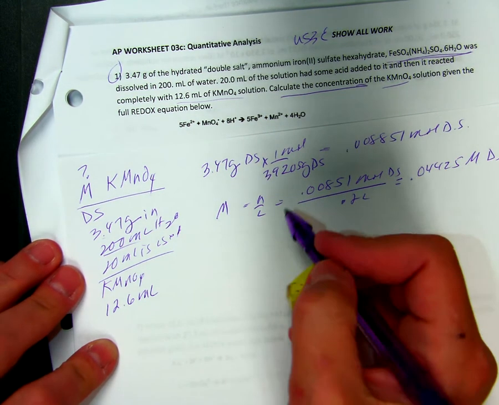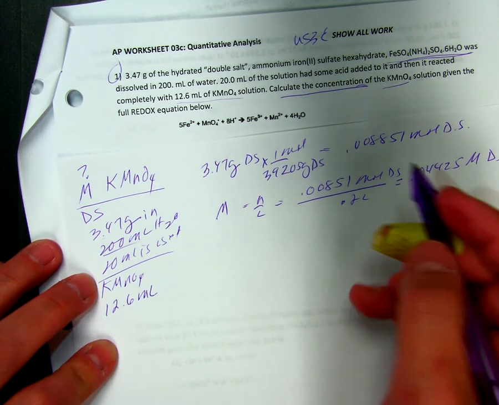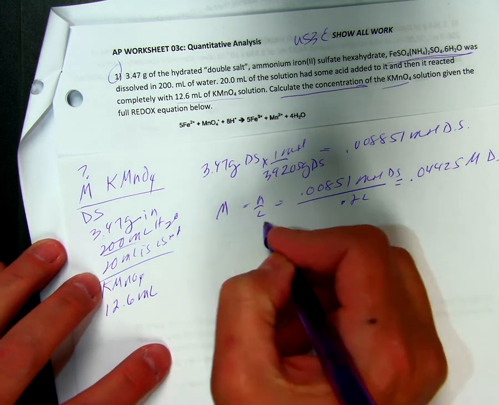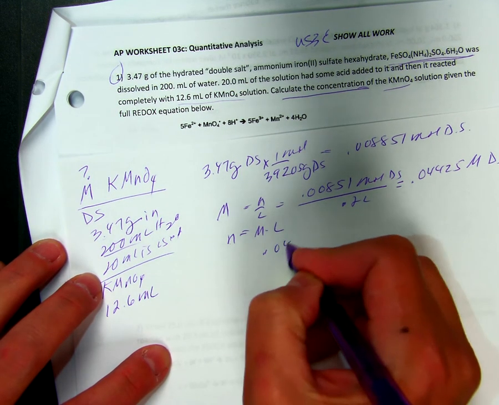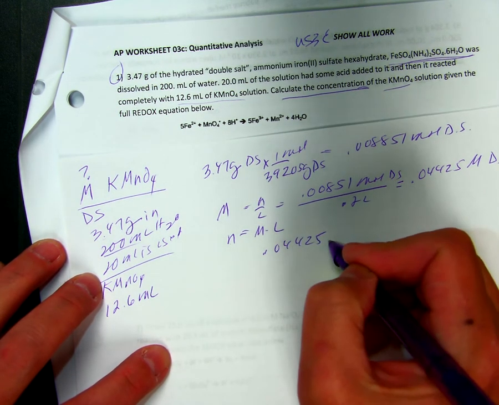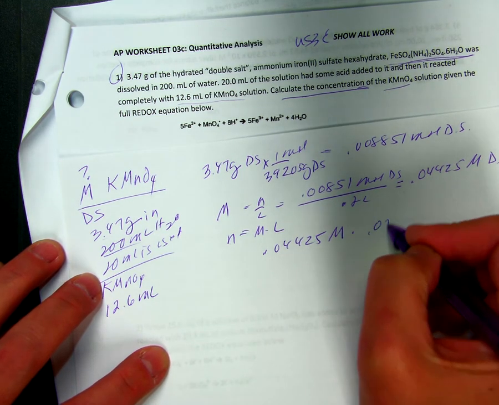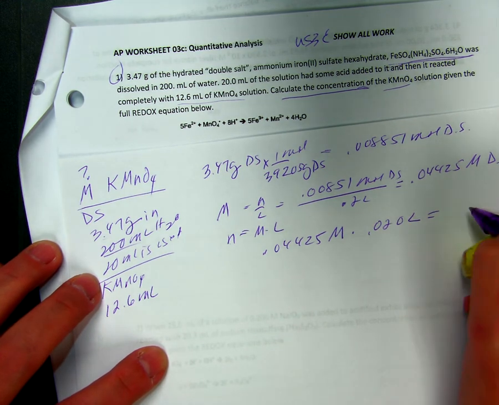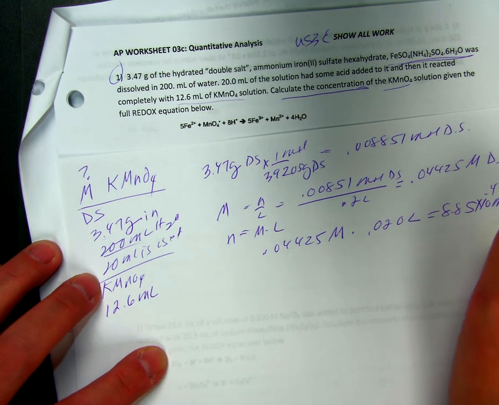Okay, so I used 20 milliliters of that, right? So I want to know how many moles that is. So moles is going to be molarity times liter. I have 0.04425 molar, and I have 0.020 liters. And if I multiply that out, I get 8.85 times 10 to the minus 4th moles of the double salt.